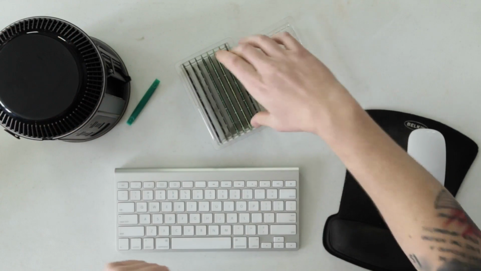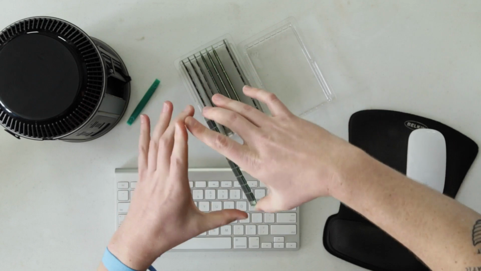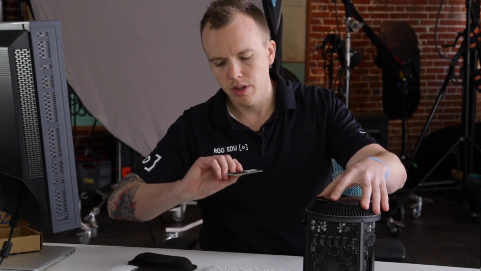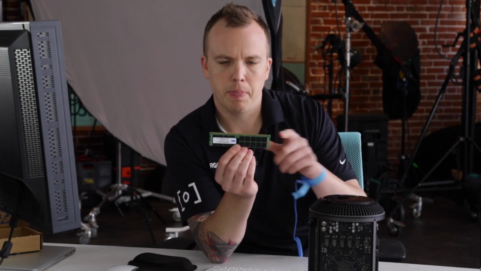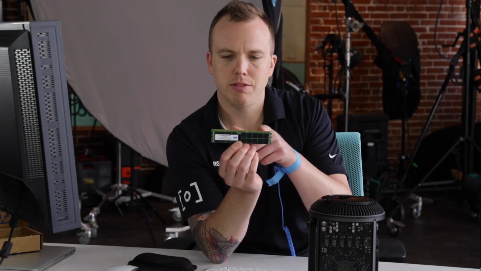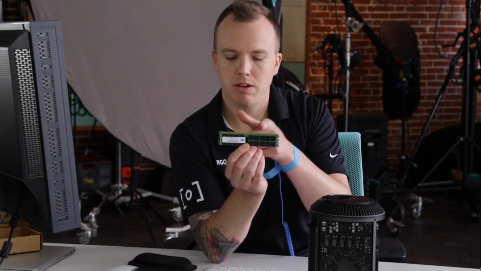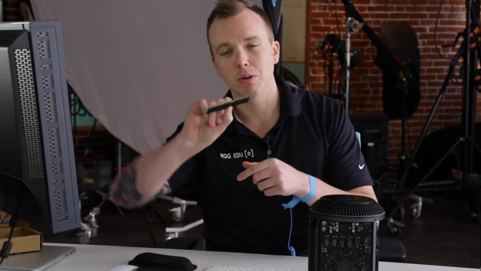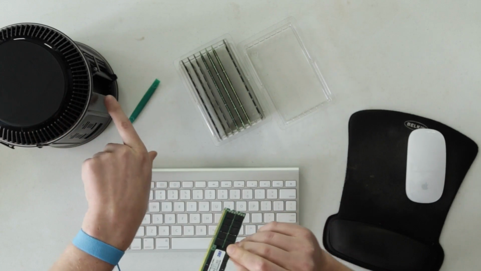So then we want to just take the RAM that we're going to put in, and again, these are all 32 gigabyte modules. You'll notice that there are grooves essentially in the RAM itself. You'll notice that groove is not centered. It's on the left side or the right side, depending on how you're holding that. So you'll want to look inside of the Mac Pro, and you're going to want to line that groove up.